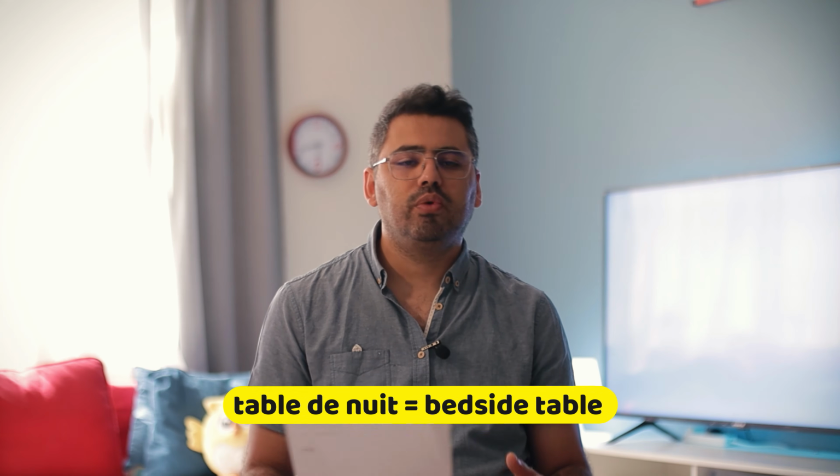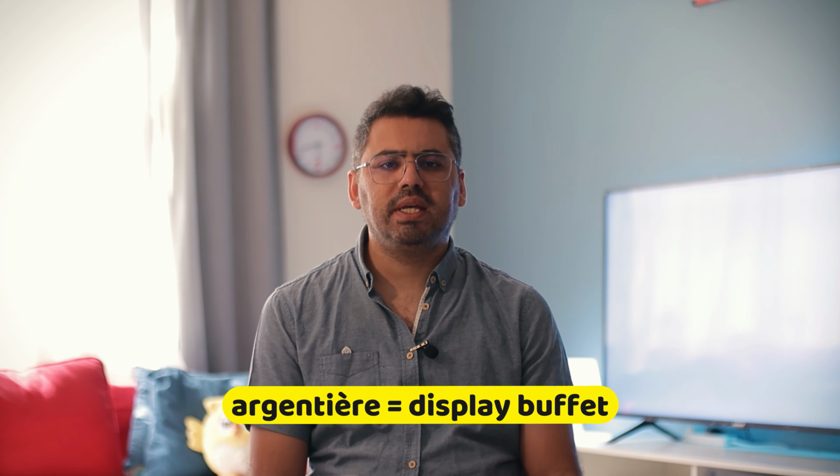Okay, very close to the bed we can find the side table. Side table in Tunisian means table de nuit. We use the exactly same word like French language. Table de nuit. Okay, dressing in Tunisian means marro, and as well we use the word dressing. It's very close to English and very close to French as well. As well we use the word argentière, the same thing as French language, which means the display.